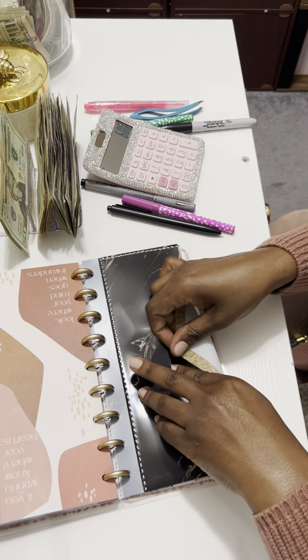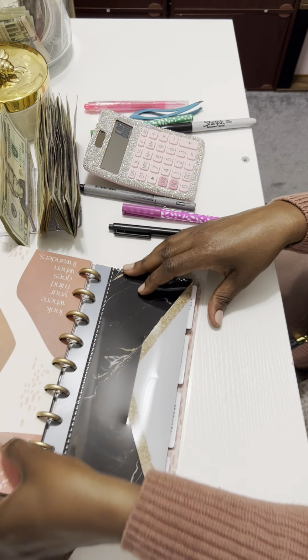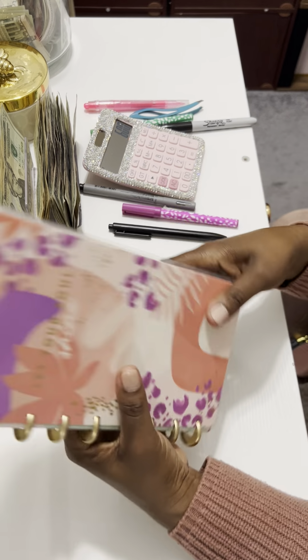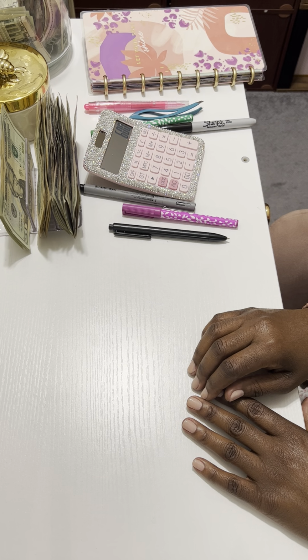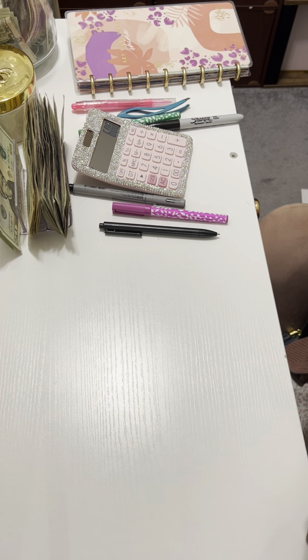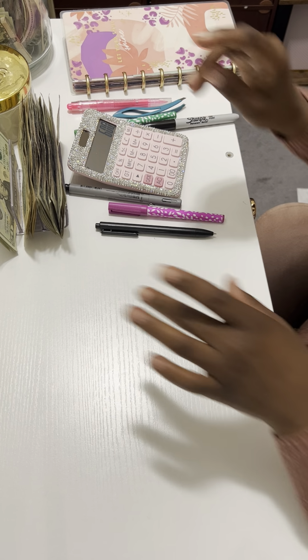Because I love saving. I love finding unique ways of saving. It keeps me motivated. You just got to do whatever you got to do to stay motivated, right? And so if I did my budget correctly, and I'm hoping I did, I should have $300 left.